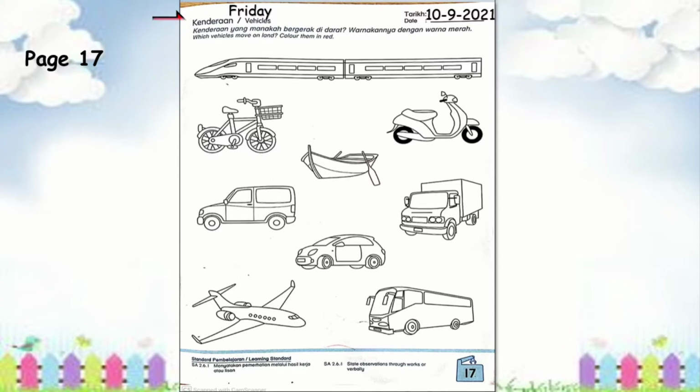So teacher has already taught you about vehicles last Tuesday and during your Zoom class on Monday. So we have three groups of vehicles: those that move on land, move in air, and move on water. So let's start with the vehicles that move on land. Which vehicles move on land? Color them in red. Let's see the first picture.